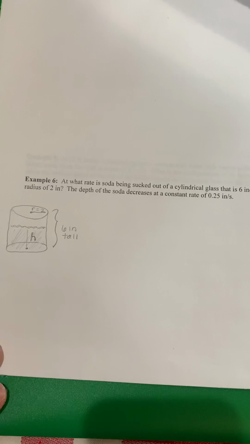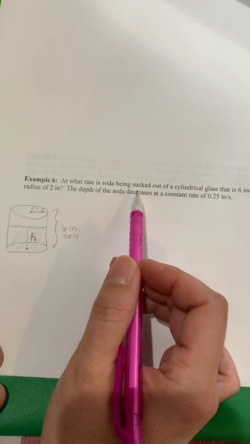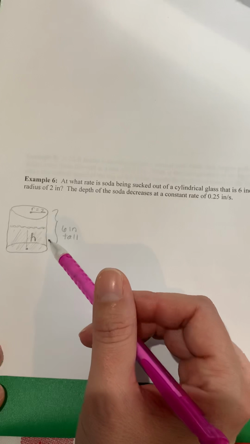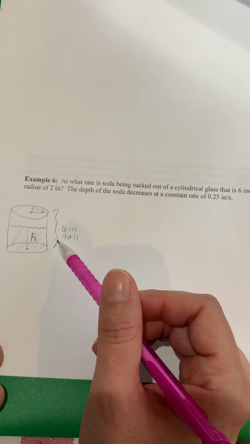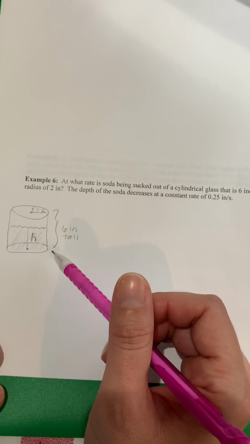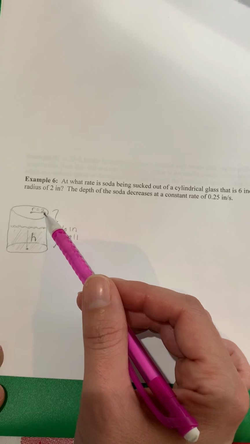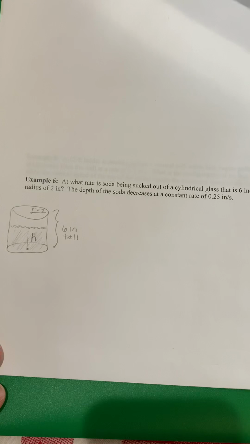We're going to look at example 6 in our 311 notes. So here we want to look at the rate of the soda being sucked out of a glass, which I already have drawn. The glass is 6 inches tall, and the radius, which I have drawn in, is 2 inches.